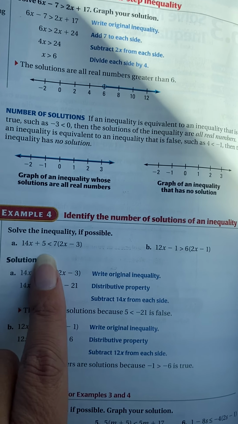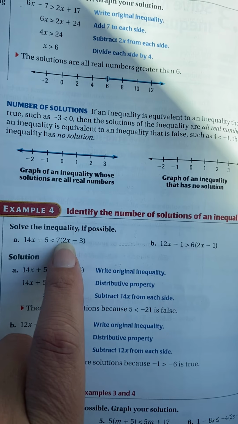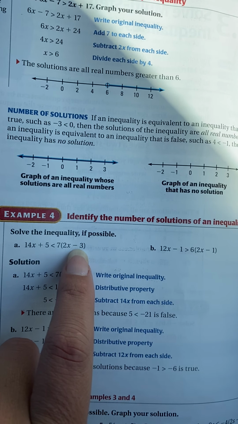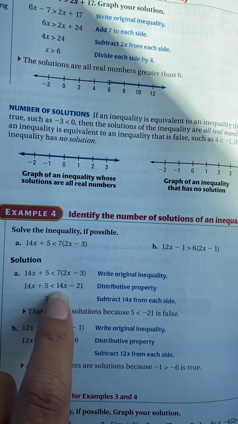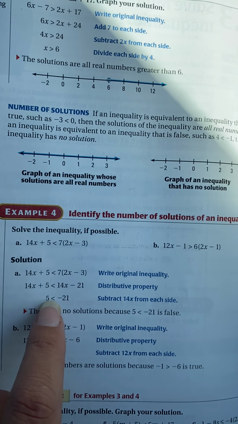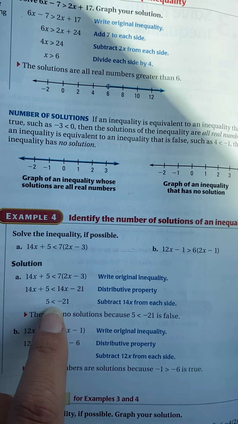Same thing with these, except now we need to expand that 7 into the parentheses, so it becomes 14x minus 21. Now if we have 14x and 14x, we can subtract the 14x's from each other, and 5 is less than negative 21, which is, there are no solutions where 5 is less than negative 21.